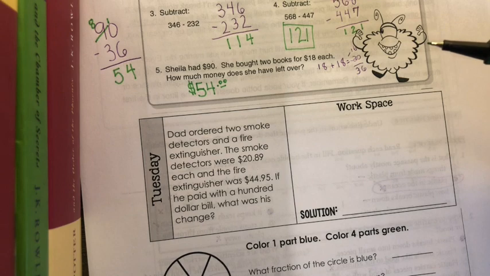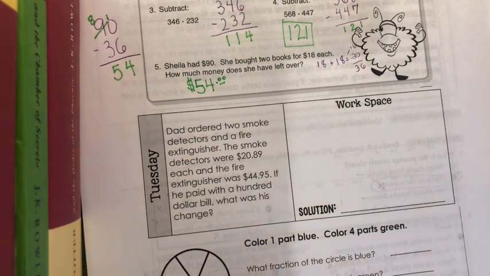We have to start by figuring out the total, okay? We have to figure out the total of how much he spent on all of this. And then we have to figure out how much that would be subtracted from 100. So I am going to work through that right now with you guys. You grab my workspace here, and yeah, we're going to work through it.